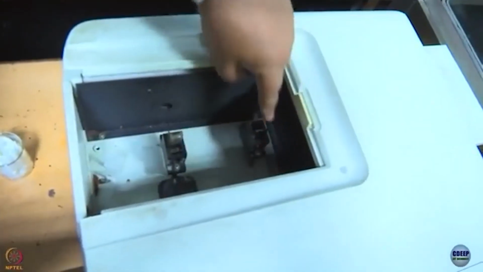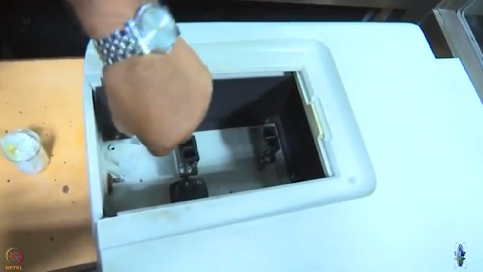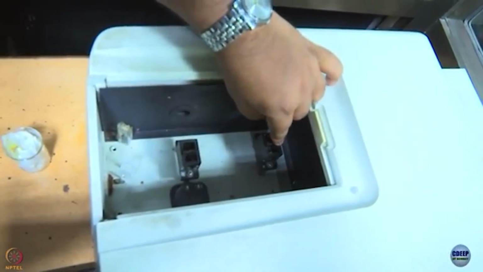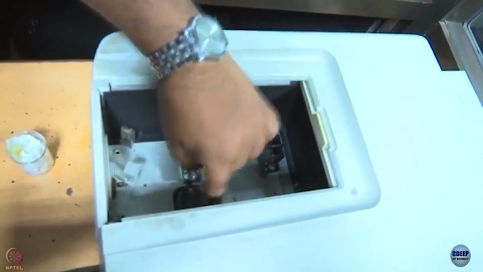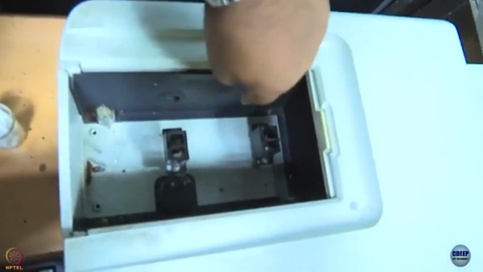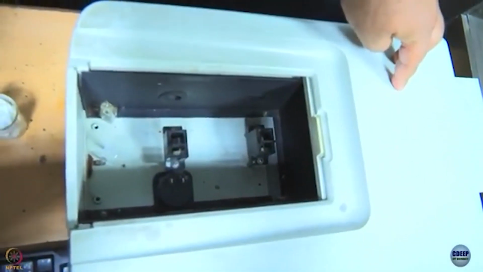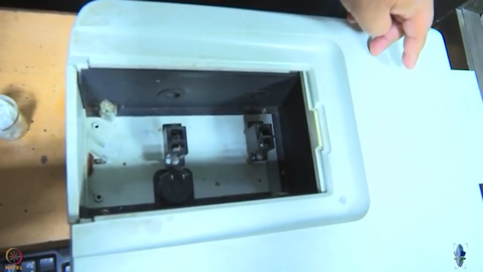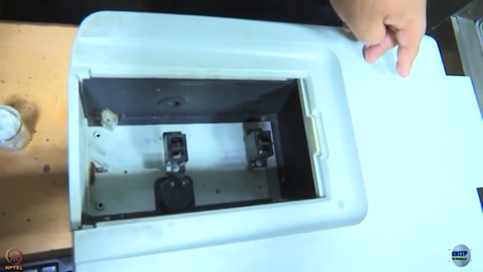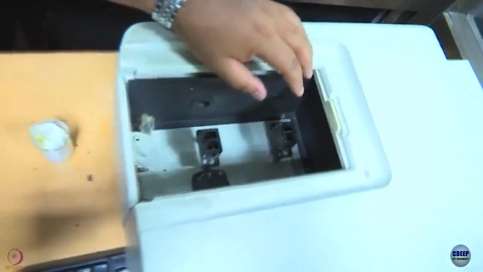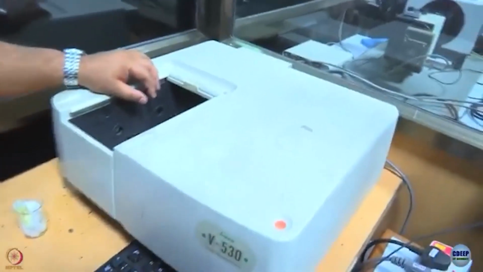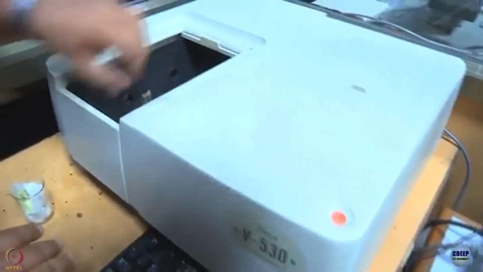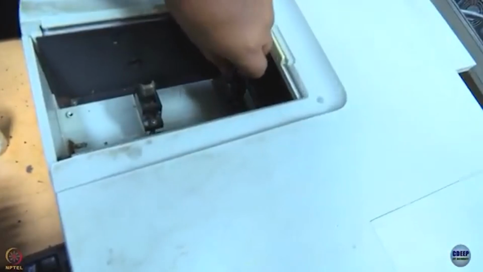And now, as you see, there are two places where you could keep your samples. This is called the sample compartment, this is called the reference compartment, and light comes out through these two holes and goes through these two, and finally there are two detectors there. These two detectors record I0 and IT respectively and work out the absorbance. So, since we are using two detectors, it is important that we correct for their responses, and that is done by using what is called a baseline correction.